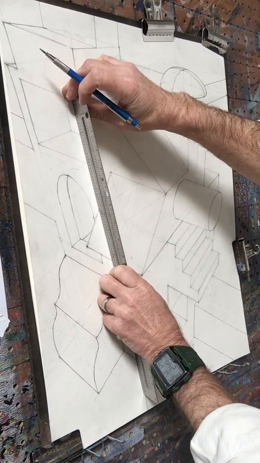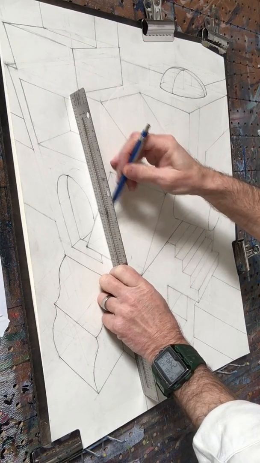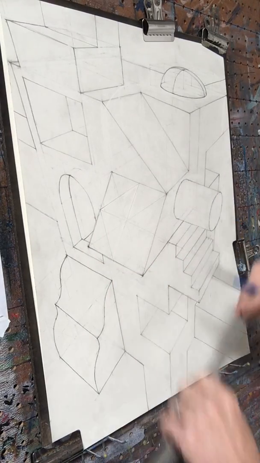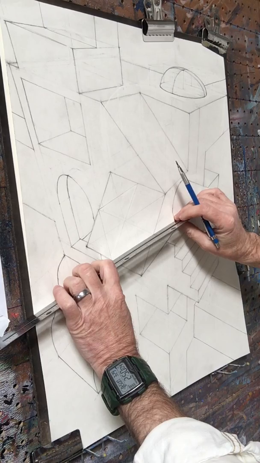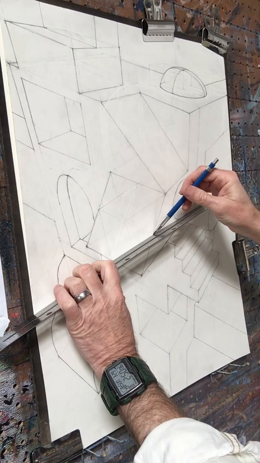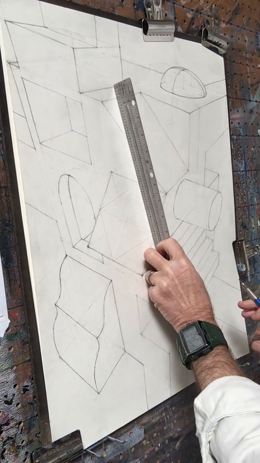Divide. Divide. And you may not even have to watch me do this whole thing. Maybe what I'll do is just play with it for a little while off camera, show you what I did.